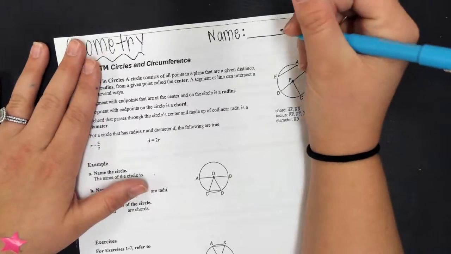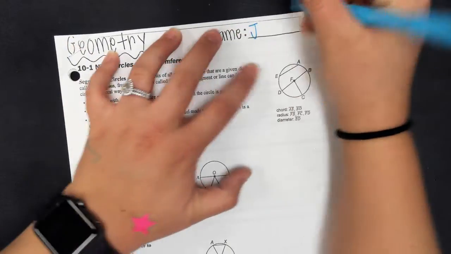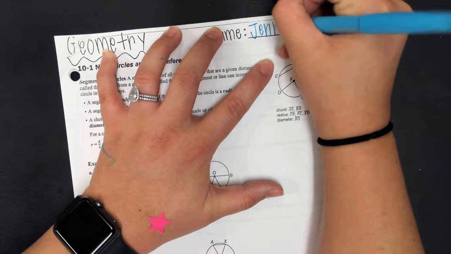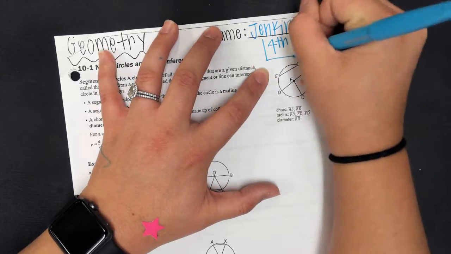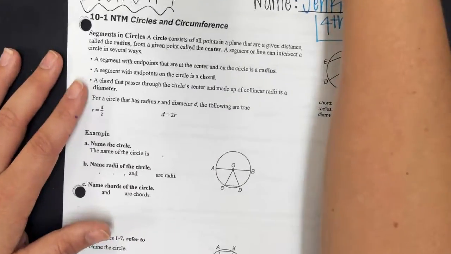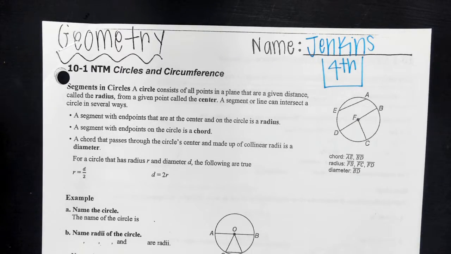Right now, you should all be off your phones. You should have your name in here in pen. And then I'm going to say that this is my 4th period packet. Why didn't you put your first name? Because I go by last name here.